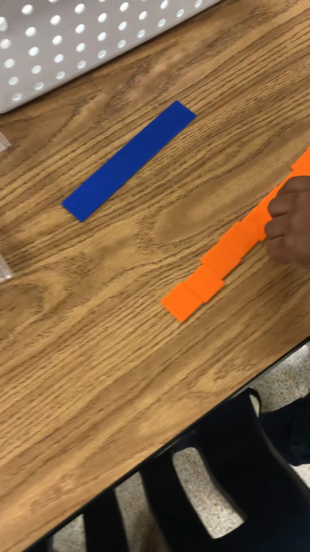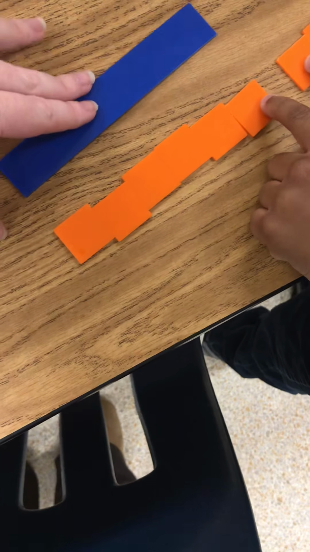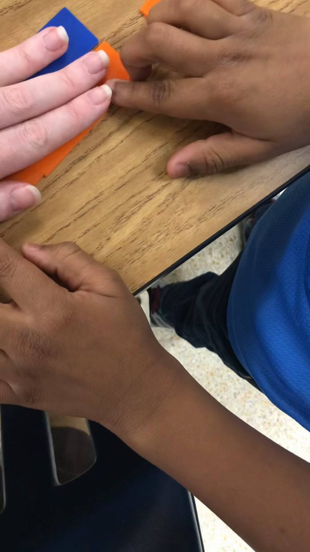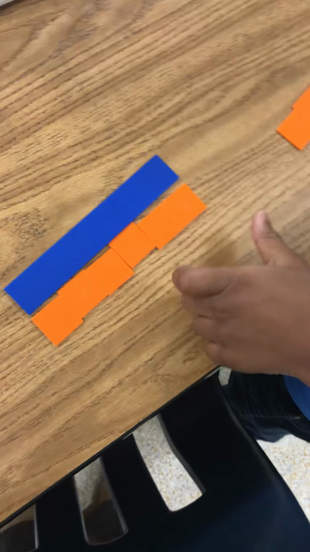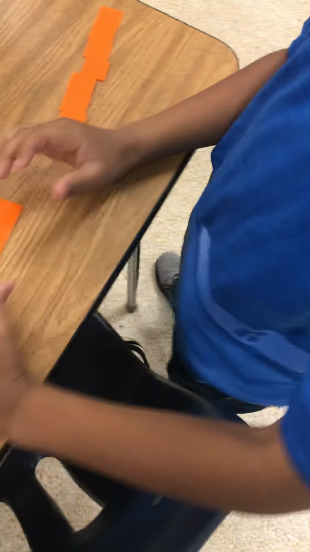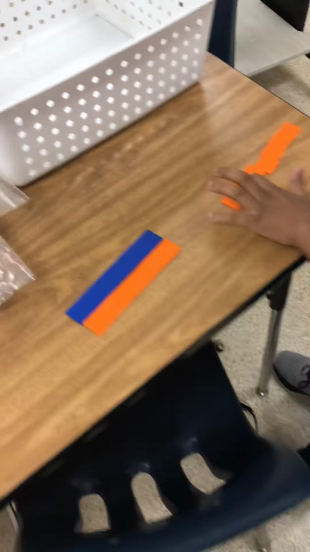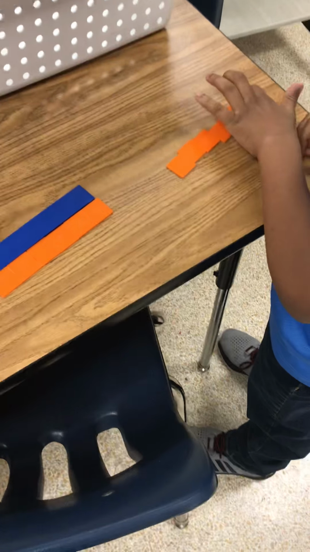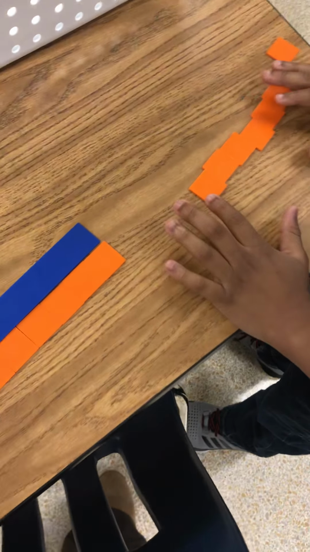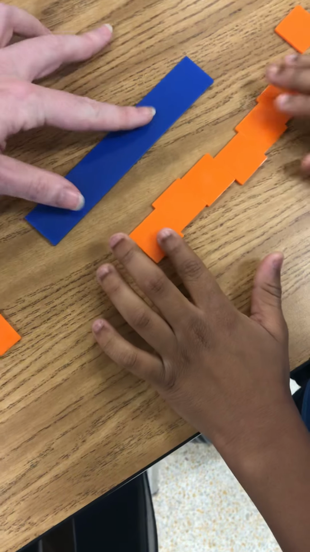1, 2, 3, 4, 5, 6. You think 6? Like that? Okay. So if I have 13 sixths, I can make one whole, right? Do you think I can make another whole? Look and see, how many sixths make one whole? 2, 3, 4, 5, 6. Is that enough?